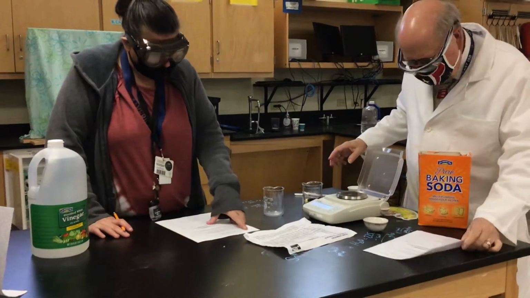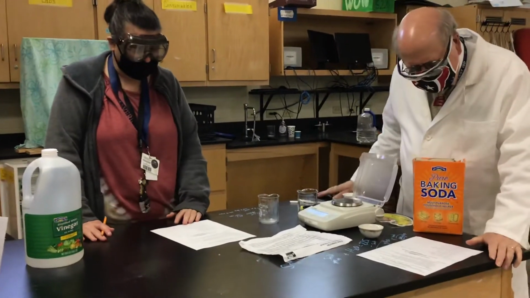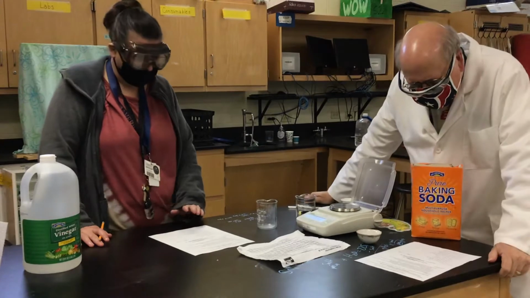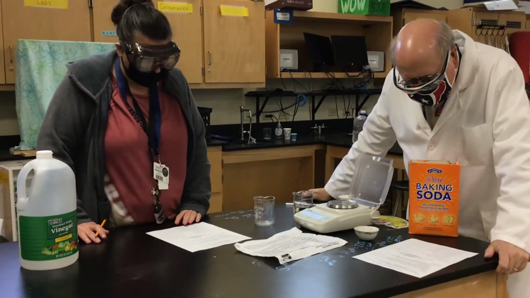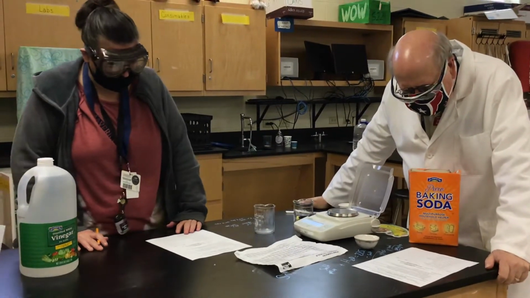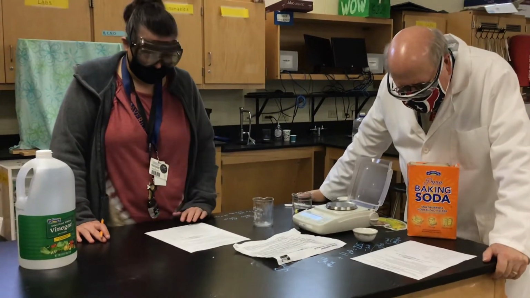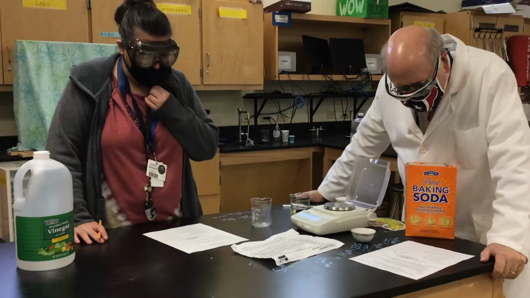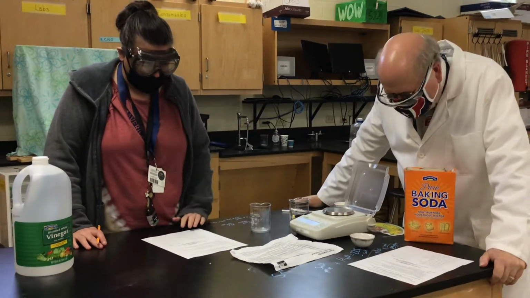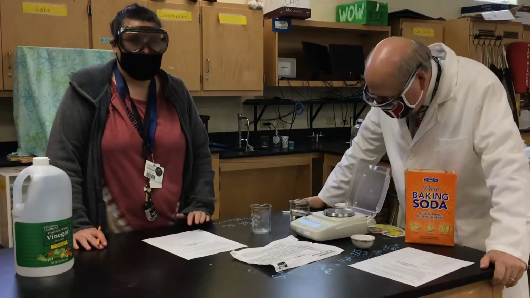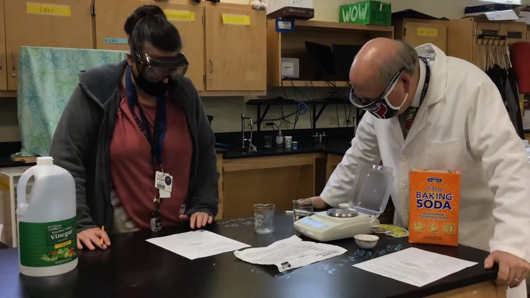Okay, so we're going to do the baking soda and vinegar stoichiometry lab. The purpose is to predict the amount of carbon dioxide gas that should be produced in a chemical reaction, which is your theoretical yield. Then calculate the amount of carbon dioxide released and the percent yield. So what we are releasing, we're going to find our actual yield.